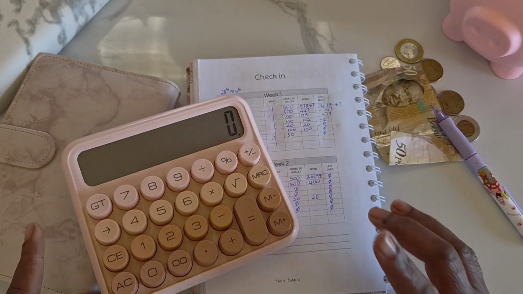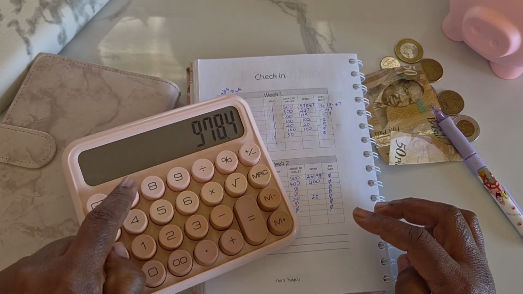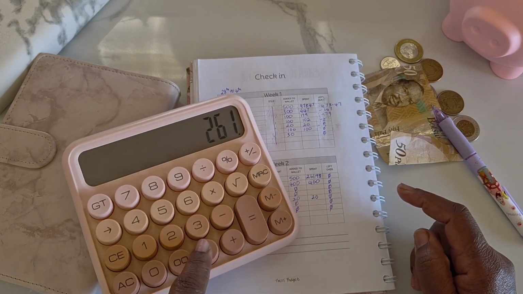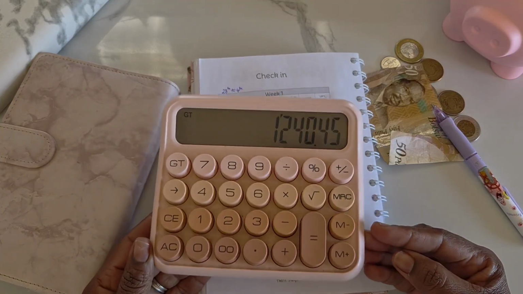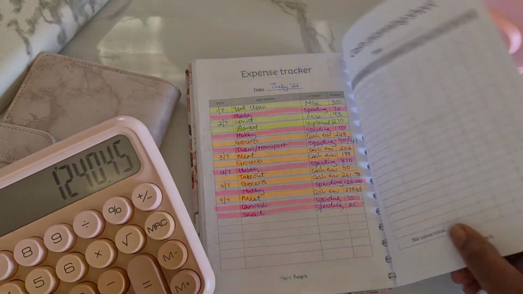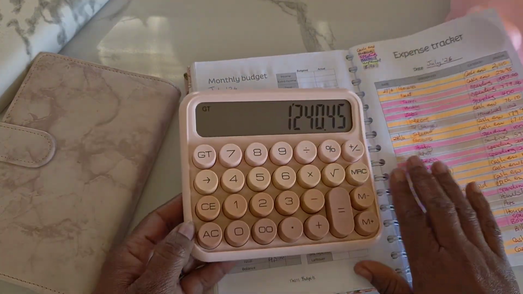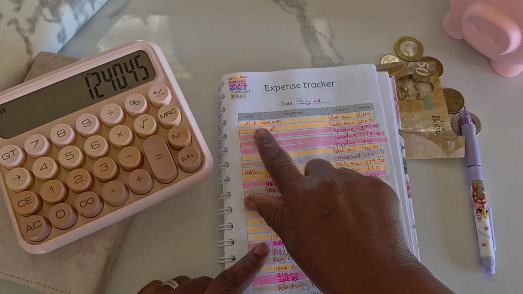I didn't do this before, so I've got to see. So 948 plus 261.98. That's how much I spent weekly. But I also did my monthly haul.